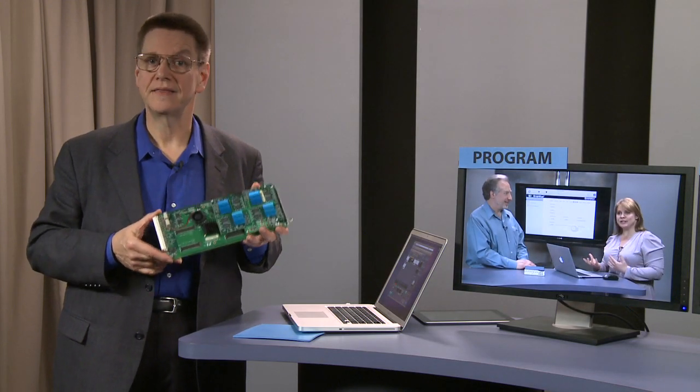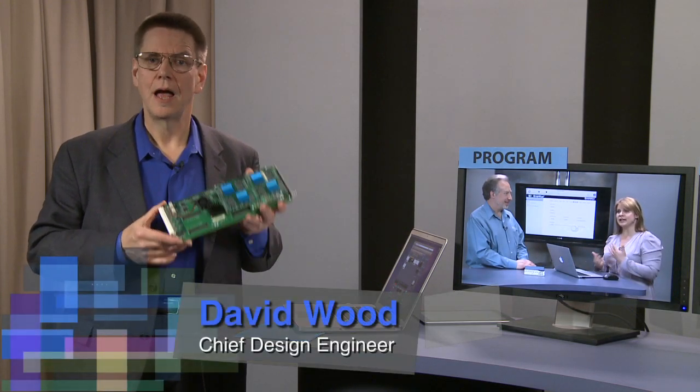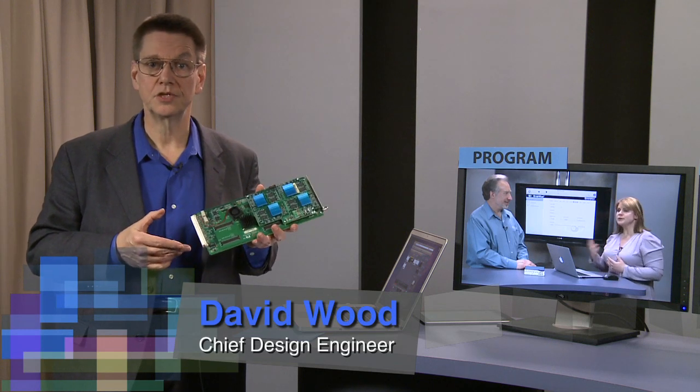Today, we're introducing the Avenue layering engine, a powerful layering engine that supports both sound and picture, and it's just a single card in an Avenue chassis. Let's take a look at what it can do.